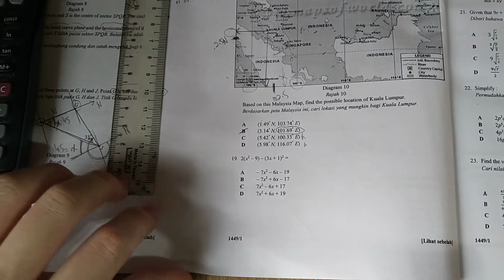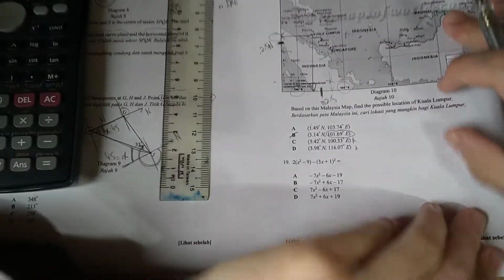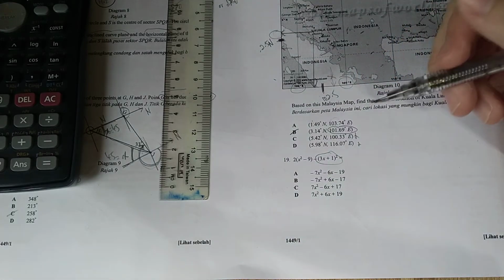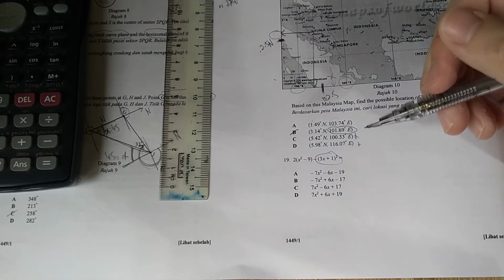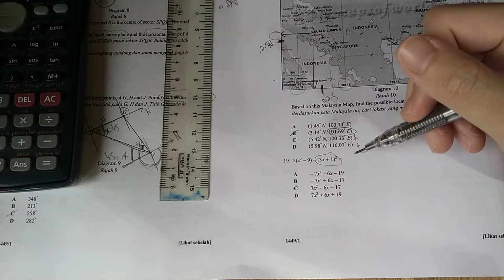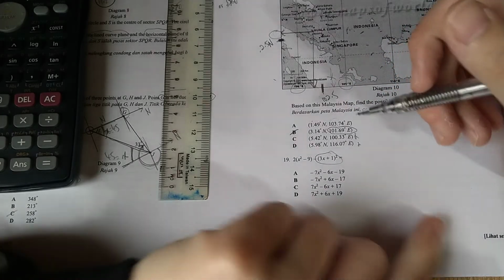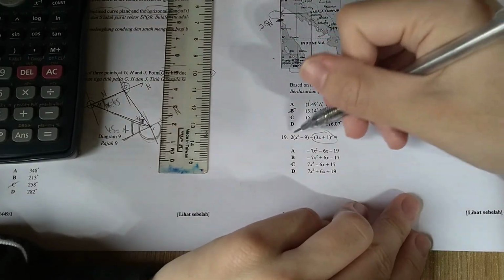Number 19. Okay, I think this one is no problem. 19 is quite simple, unless you don't know how to expand this. But if there are still 10 days to SPM and you still don't know how to expand this, then it's very bad already. So how? It's easy, right?